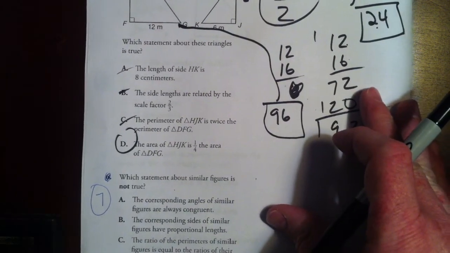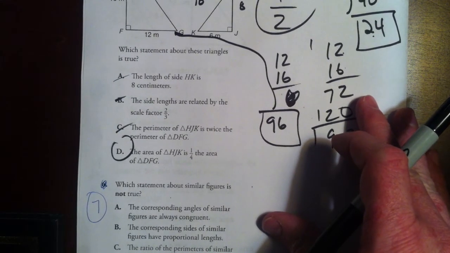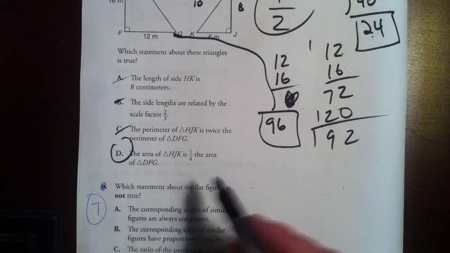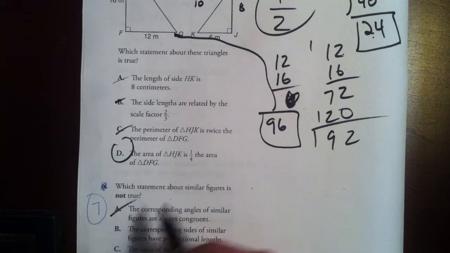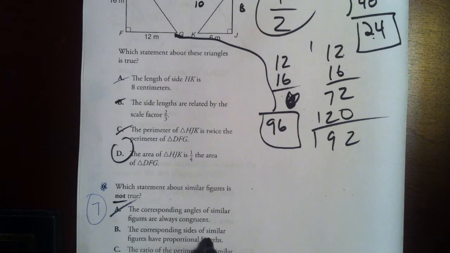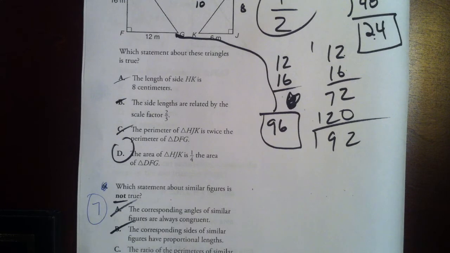Which statement about similar figures is not true? The corresponding angles of similar figures are always congruent. Yes, that is true, so therefore that is not a choice, because we're looking for not. The corresponding sides of similar figures have proportional lengths. That is also true, so we're going to eliminate that choice.